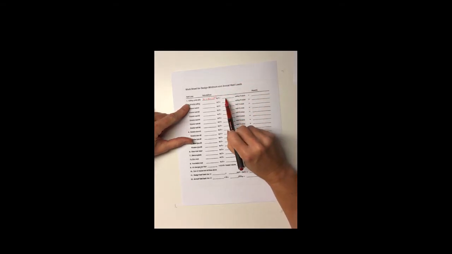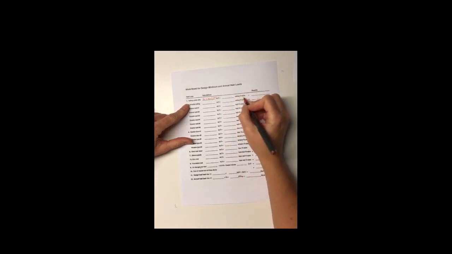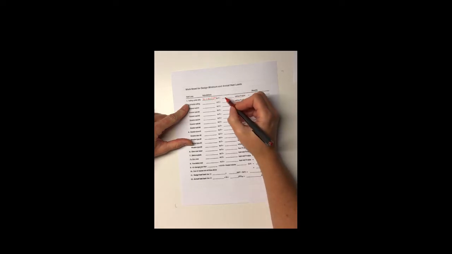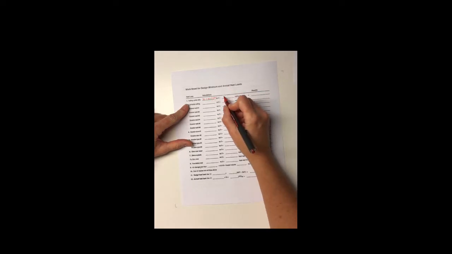And then you're going to plug in what your R value would be for your ceiling. So right here where it says ceiling R value, according to what you have to get, it's going to be at least 38 or greater, right?